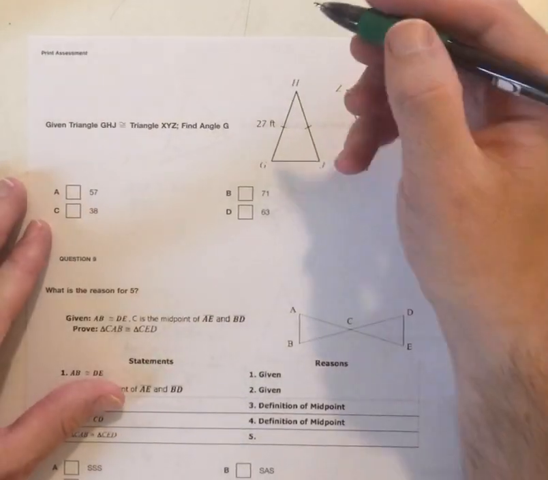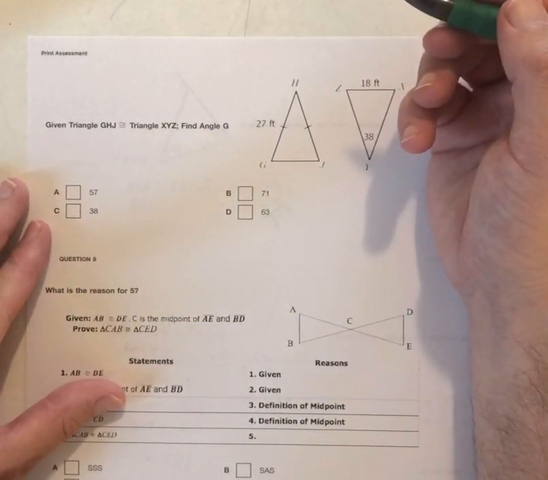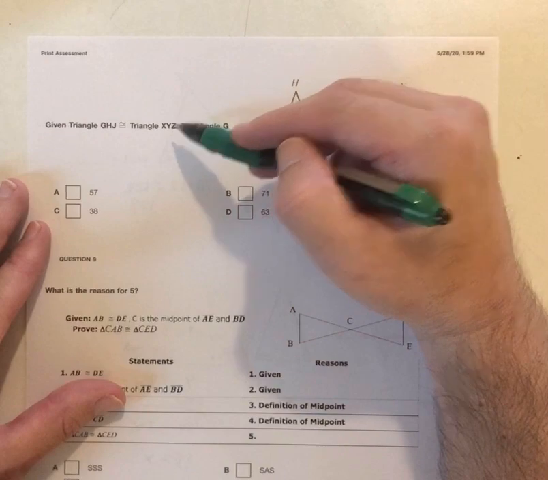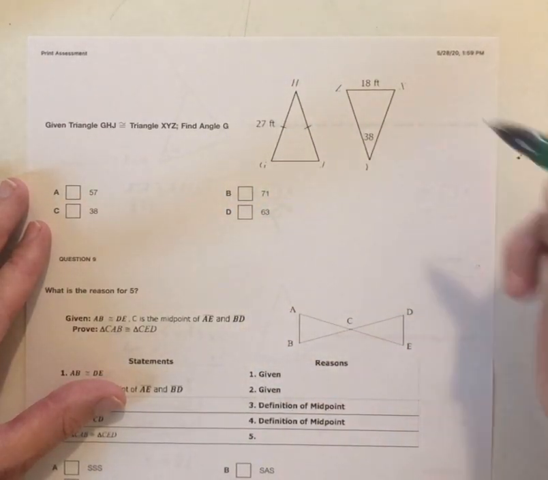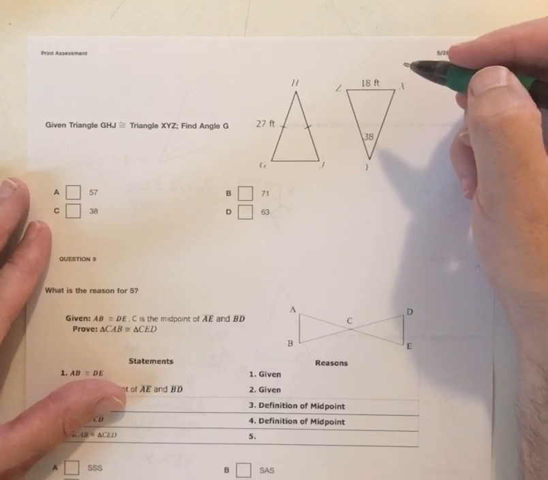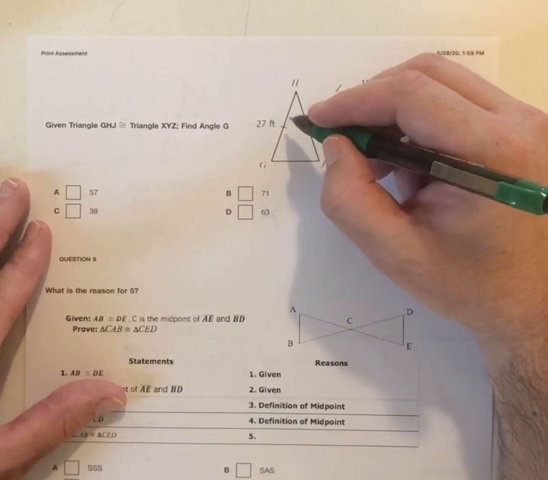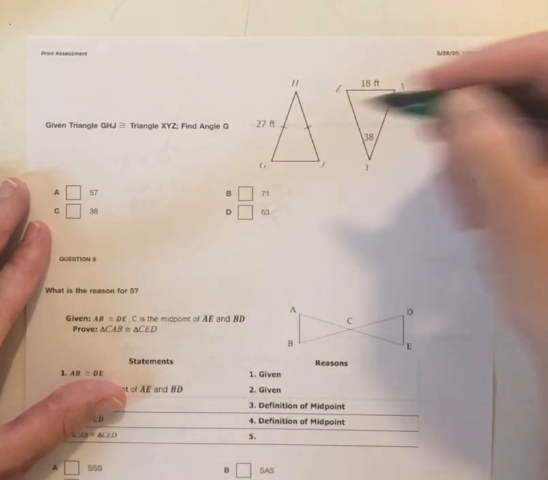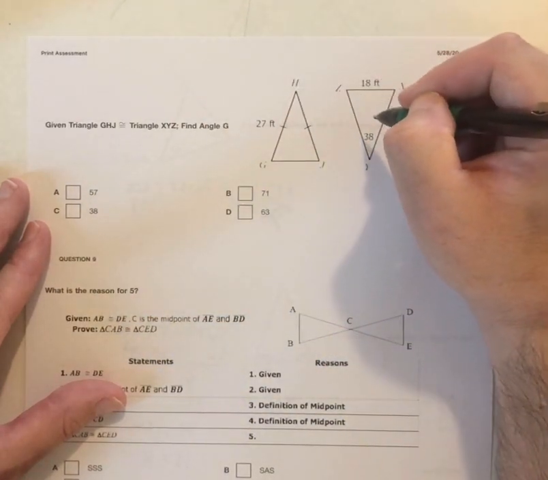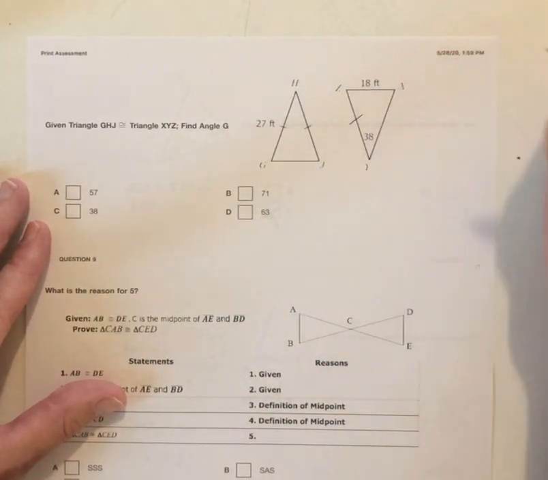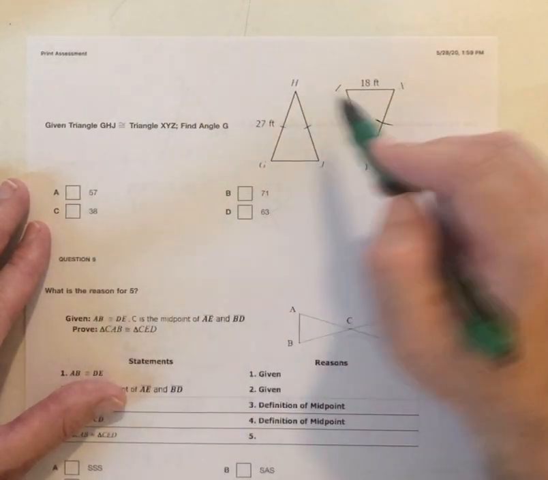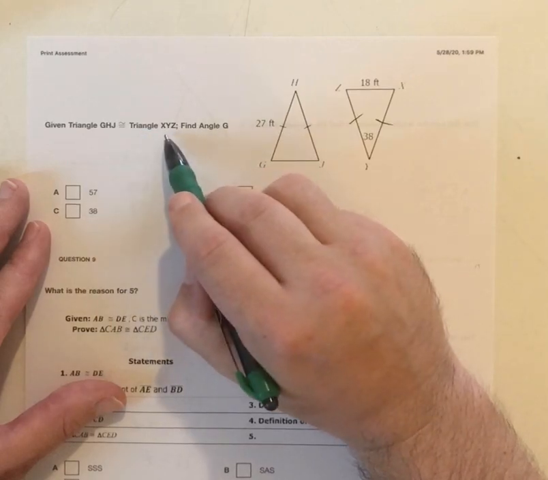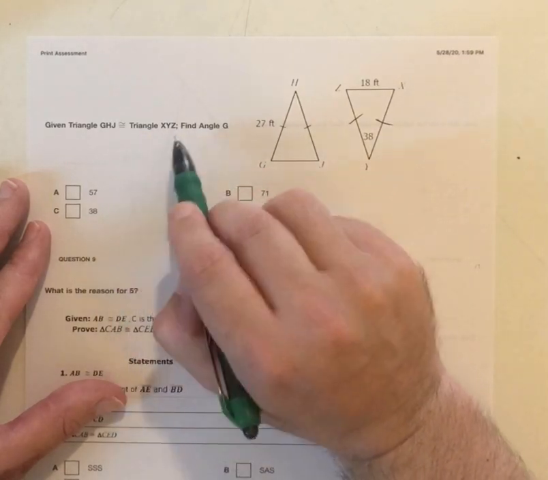Okay, given triangle GHJ is congruent to triangle XYZ, find angle G. These are congruent. That means GH is congruent to XY, and then HJ is congruent to YZ.